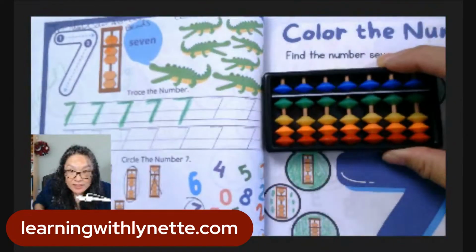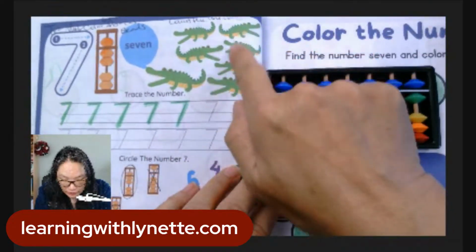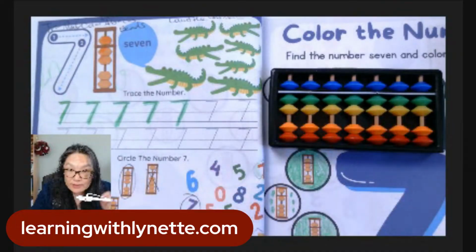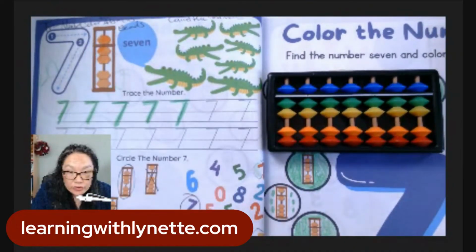And then what's after six is seven. 1, 2, 3, 4, 5, 6, 7 crocodiles. Seven on the abacus. And what we're doing is we're just learning to read the abacus.